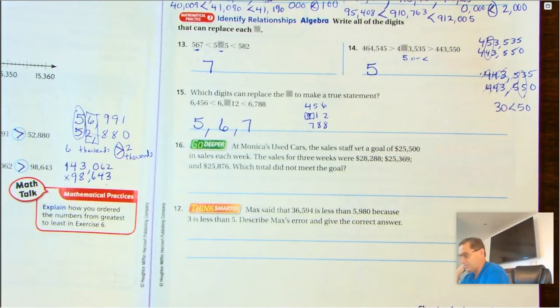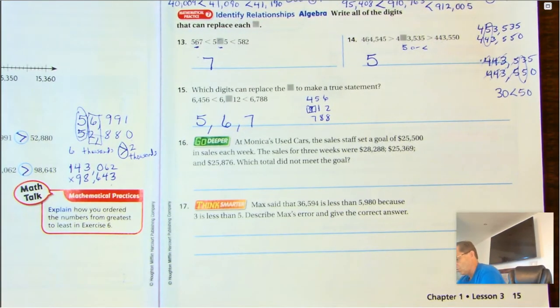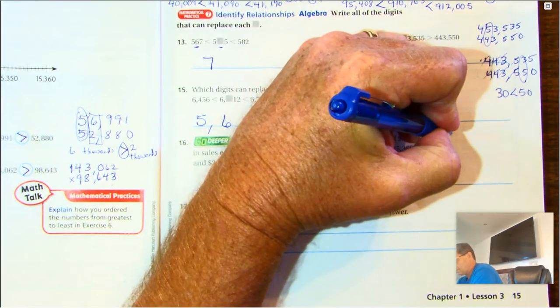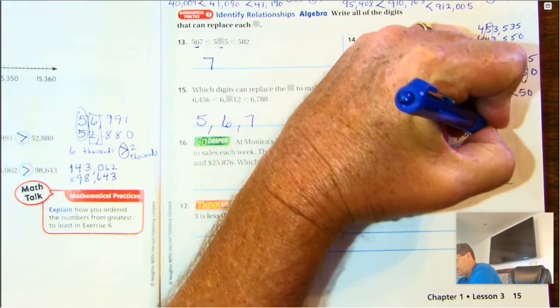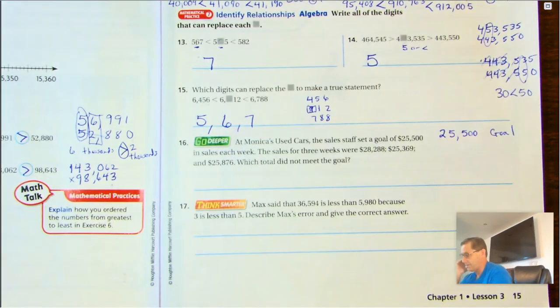16. At Monica's used car sales, the sales staff set a goal of $25,500 per week.